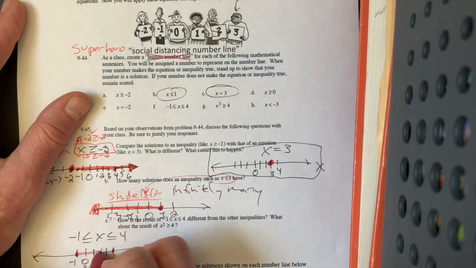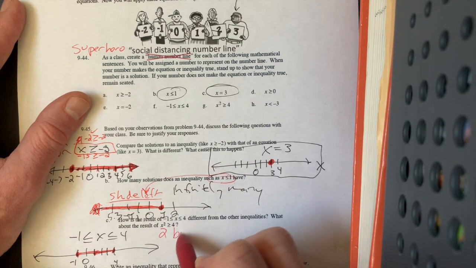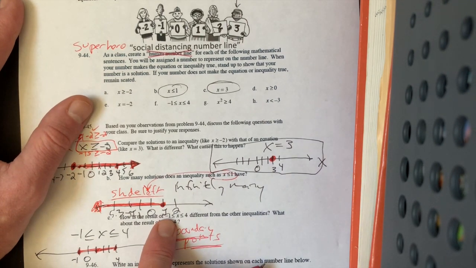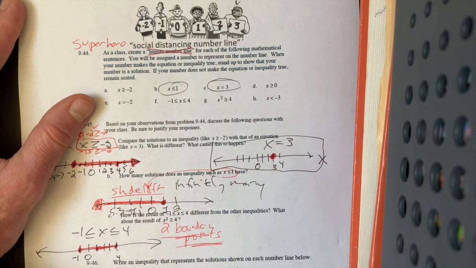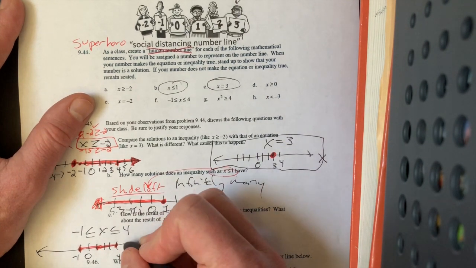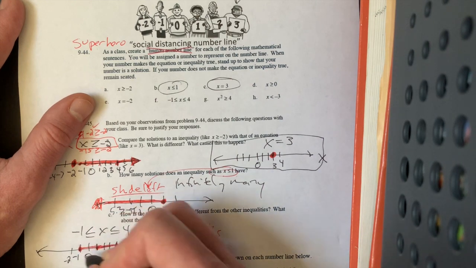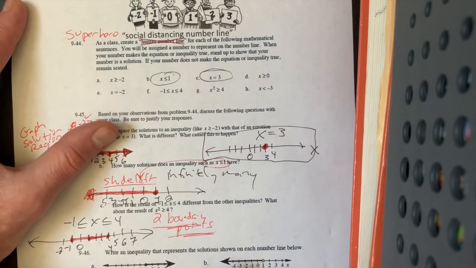So what these dots here are called are boundary points, okay? So how it's different is that we have 2 boundary points in a compound inequality that's written like this. Not all compound inequalities will have 2 boundary points, but this one definitely does. We can't go beyond 4 because 5 is not a solution, 6 is not a solution, 7 is not a solution, negative 2 is not a solution, negative 1.1 is not a solution.